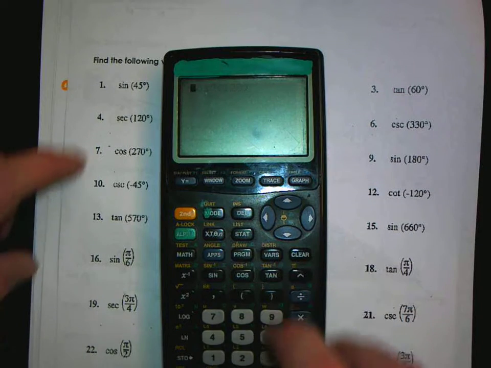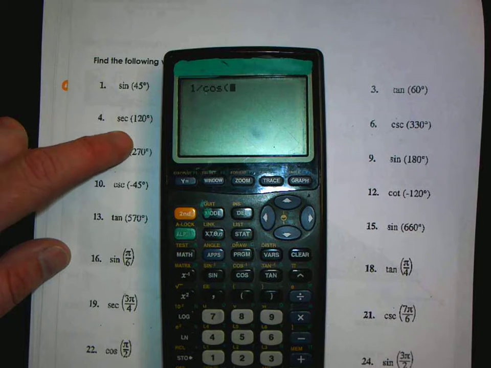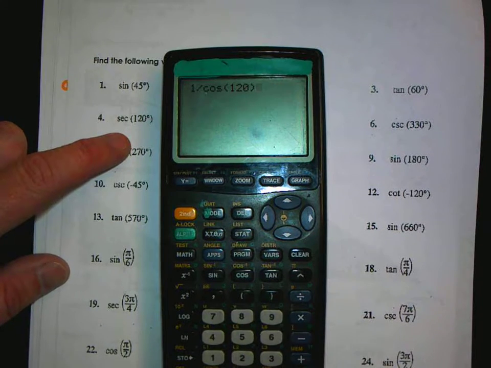Well, I guess I could do it this way. 1 divided by cosine. That should work.